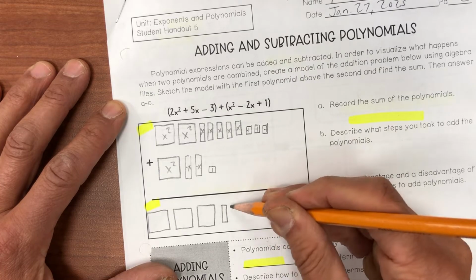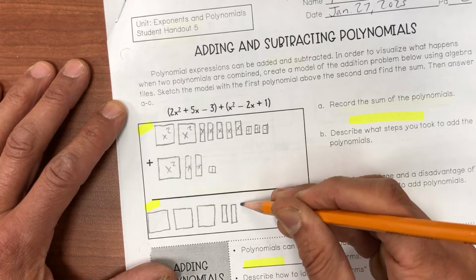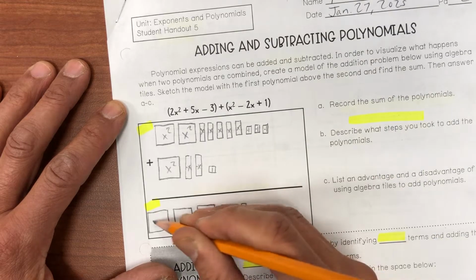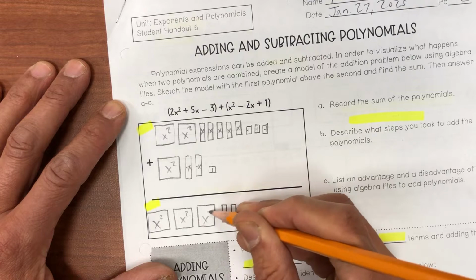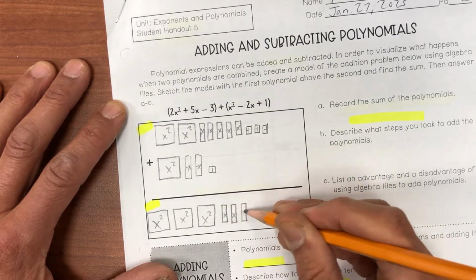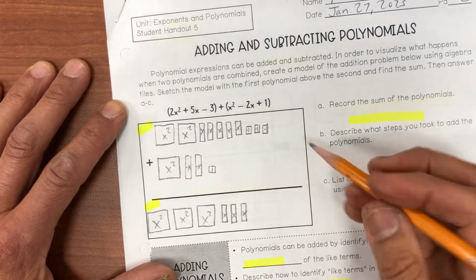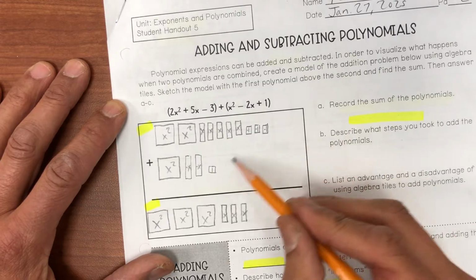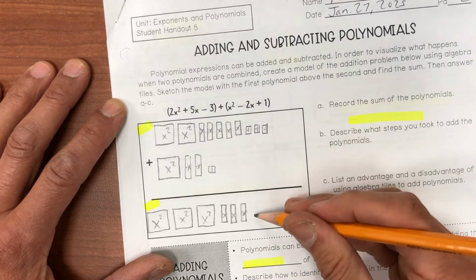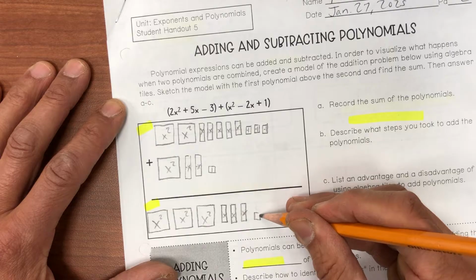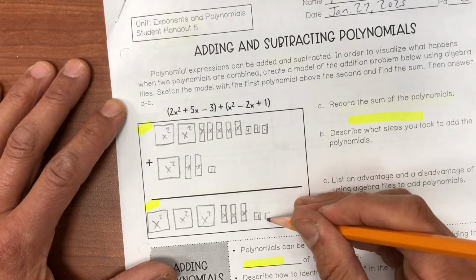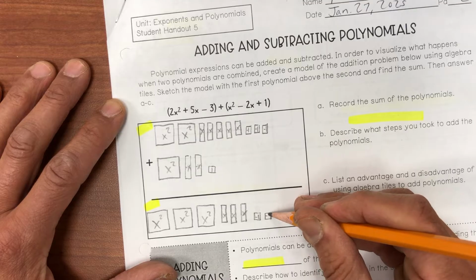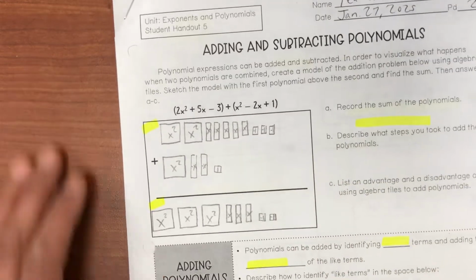So we'll have 3 of these, which are x. X, x, x. And -3 plus +1 is going to give us -2. And we have -1 and -1 for these constants, these numbers that don't have variables.